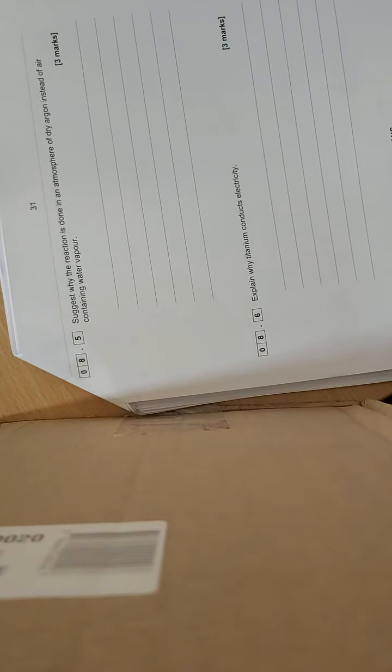So question 8.5 says suggest why the reaction is done in an atmosphere of dry argon instead of an atmosphere with water vapour. Well, again, if you look at what we're doing in the question, there's a lot of times you might need to do this, which is sort of flip back to the original question and check what you're talking about. So it says basically, why are we doing this in an atmosphere of dry argon instead of with one that's got water vapour in it?